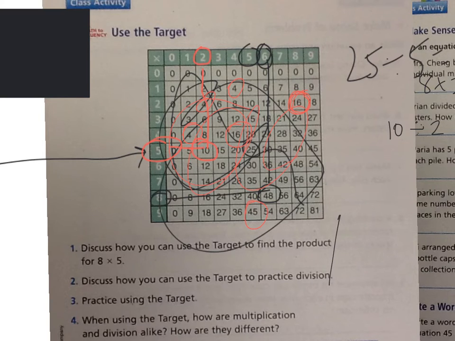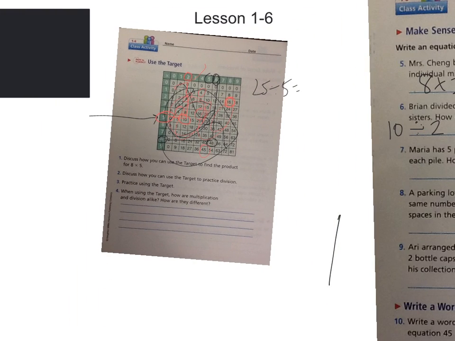So I want you to work on page 32 and finish that up. When you're done, I want you to work with someone on page 31 and just ask them questions.